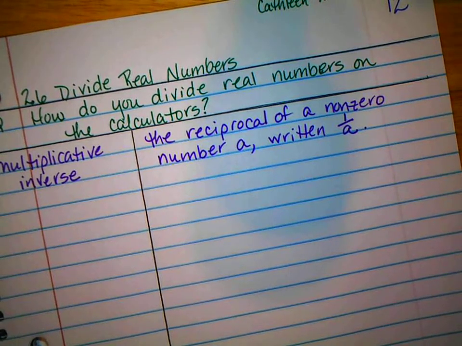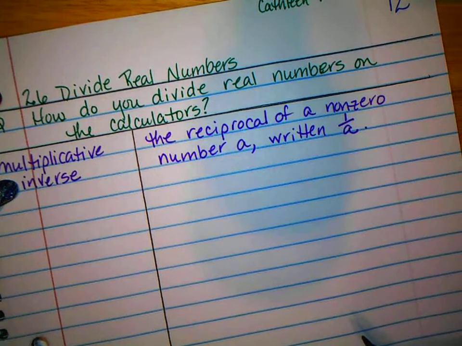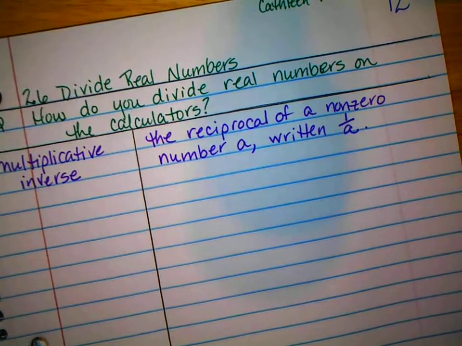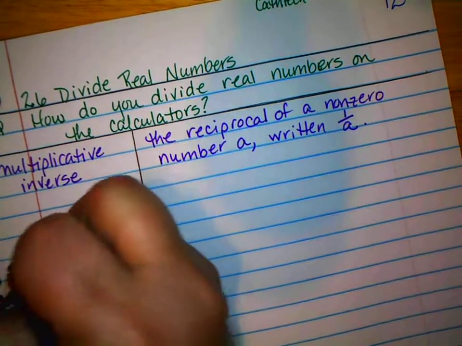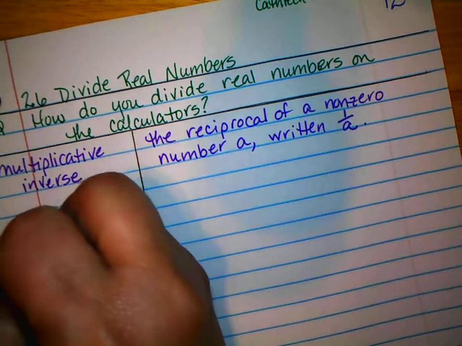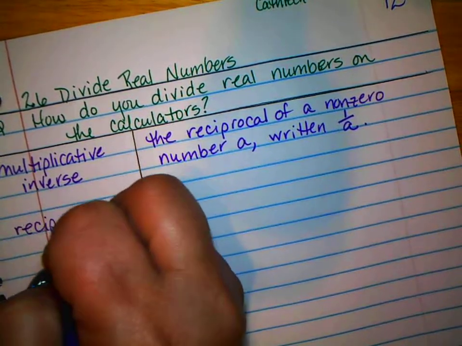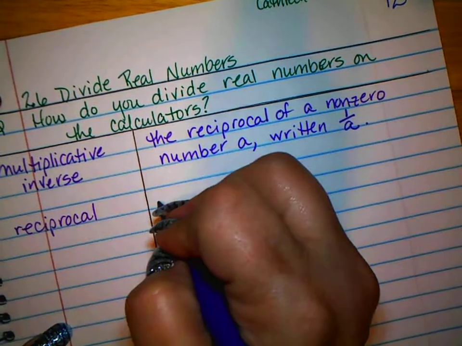A lot of times, what several people will do is call a multiplicative inverse or a reciprocal the flip-flop of a number. But there are actual definitions.